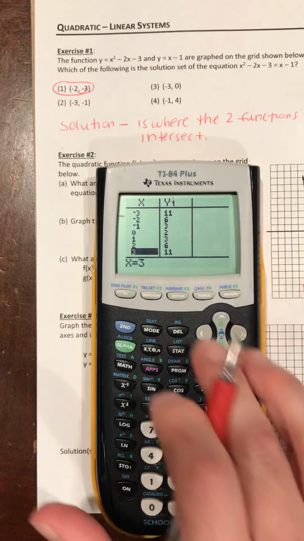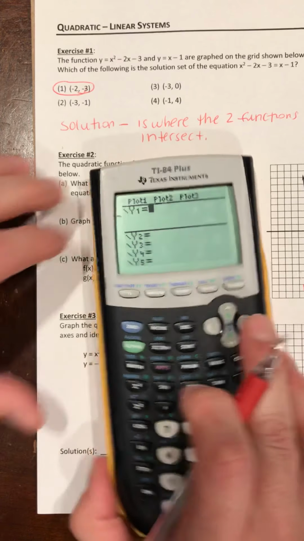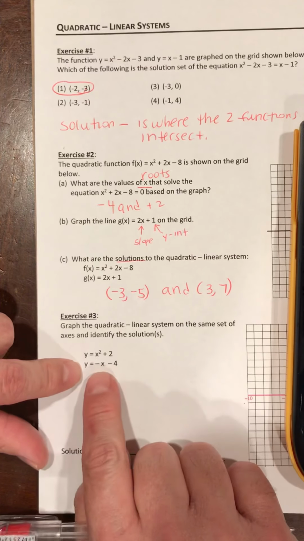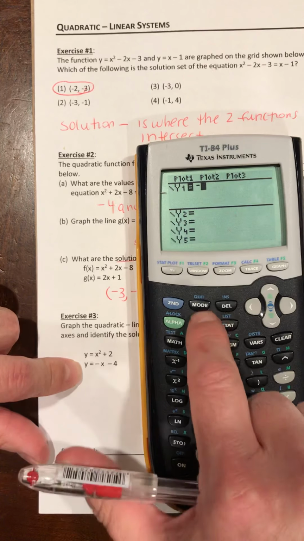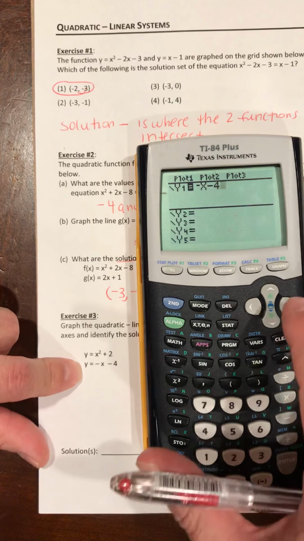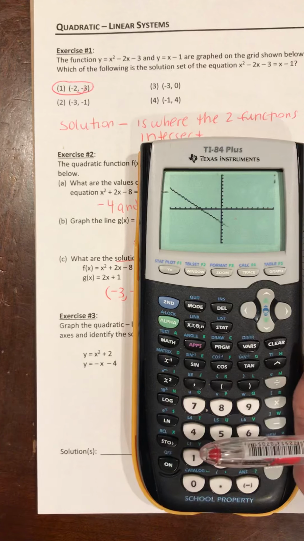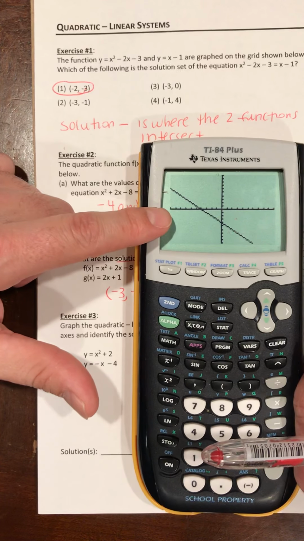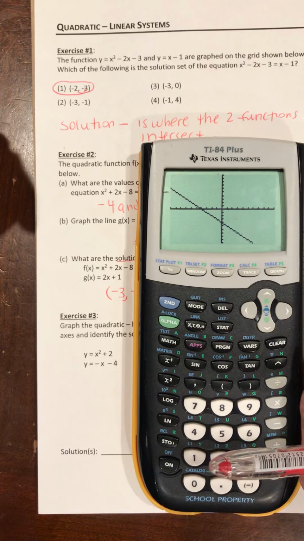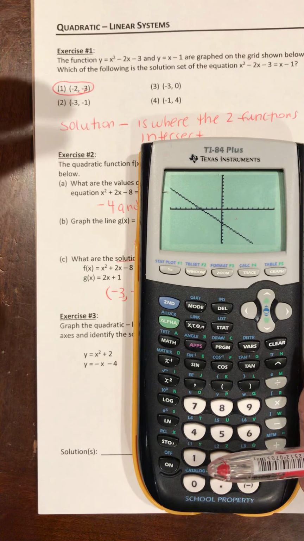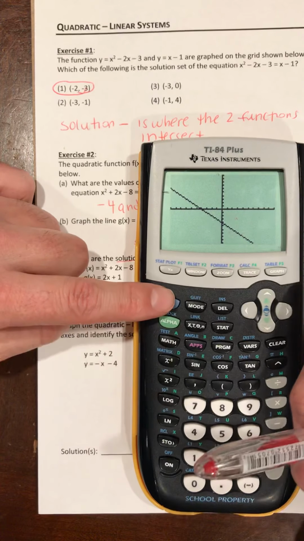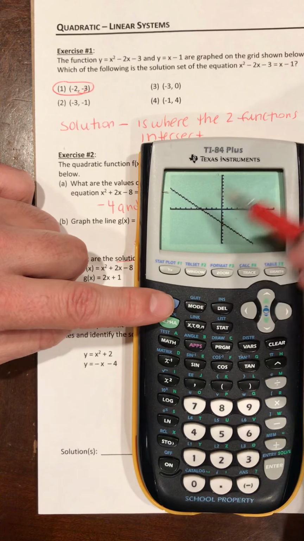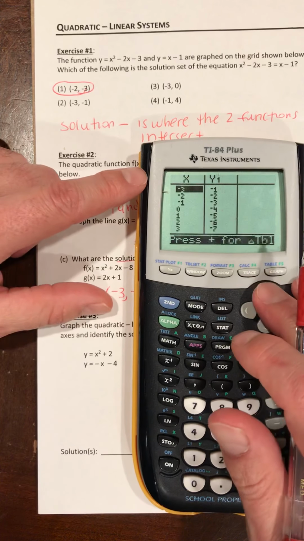Now I'm going to graph the other equation. Especially if you have trouble with slope-intercept, you could really put this equation in, negative x minus 4. Hit graph. That's going to be a line. We don't need every single point on the line, but we want to get a few points. So I'm going to start probably at negative 4, wherever it crosses the x-axis. That's where I want to start.